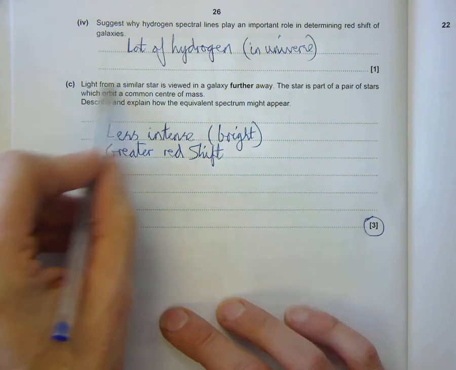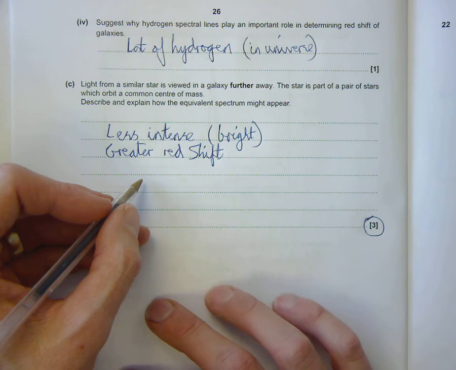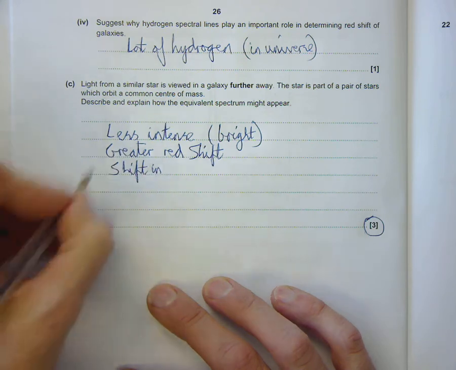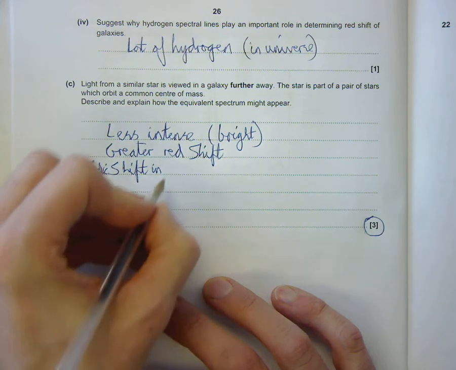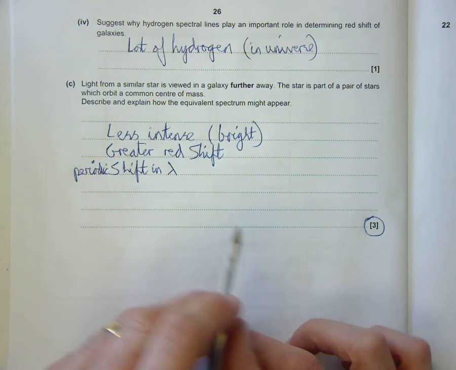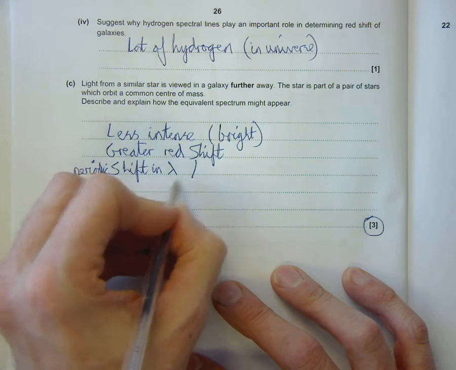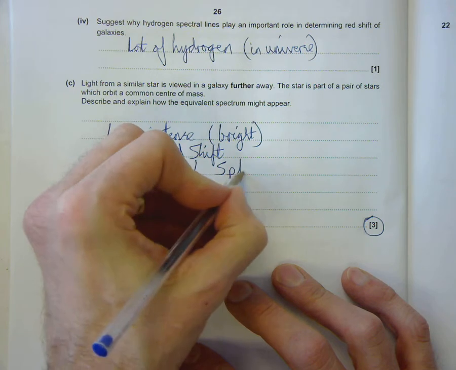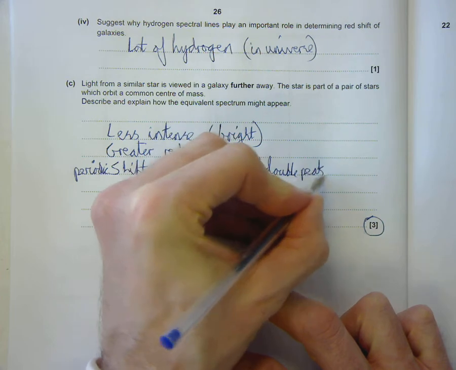And finally, as a common orbit for two, one is going to be going away, one is coming towards you. Okay, there's going to be, if you like, a shift in the period, obviously being for the orbit, a shift in the wavelength and in the redshift. Or if one's coming away, one's coming towards you, there's going to be a split, a sort of double peak. So there's a split, if you like, a double peak. Any of those will do.